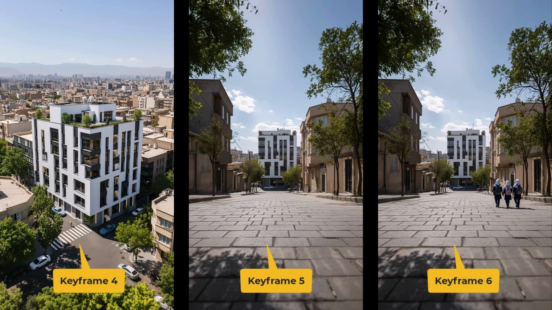Next, our facade comes into view, which is keyframe 4. Then, in keyframe 5, the camera moves and enters into this alley. And in keyframe 6, the kids enter the scene from behind the camera. So the scenario is defined in this way with these keyframes.